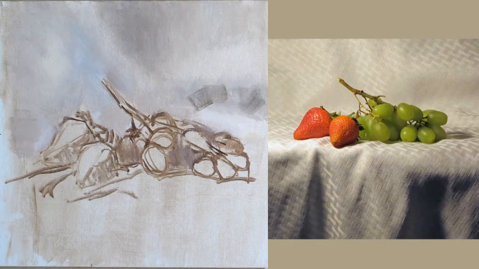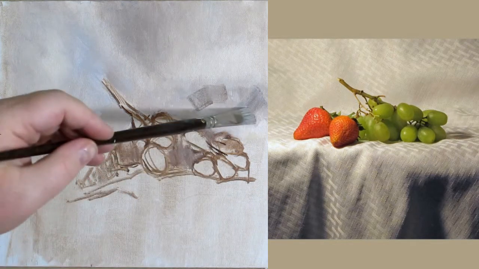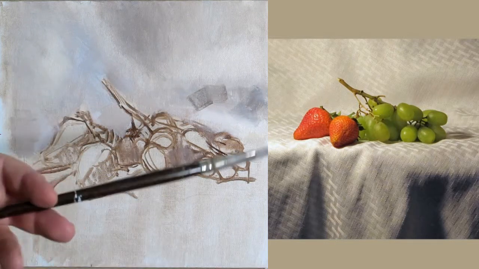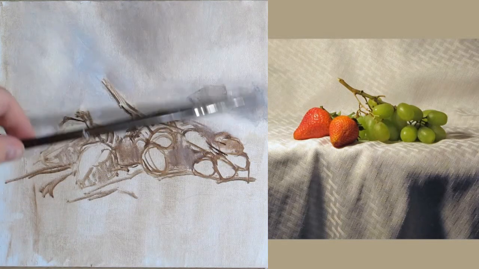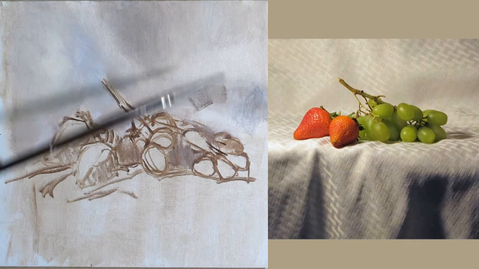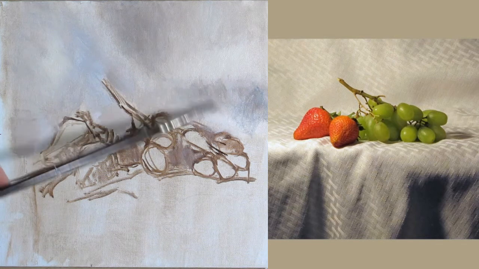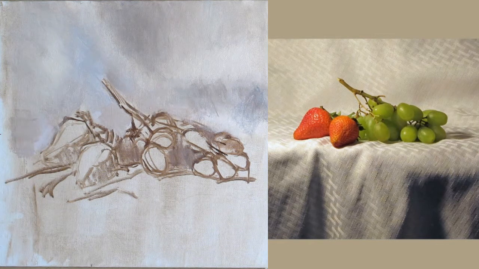So what I would do is come back in and turn my brush to the side and go over them up and down like that. That will keep it softer.